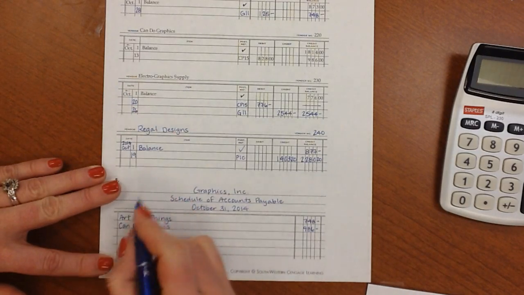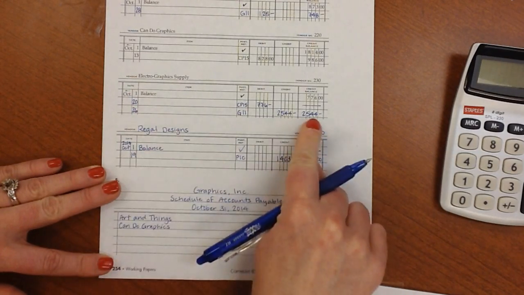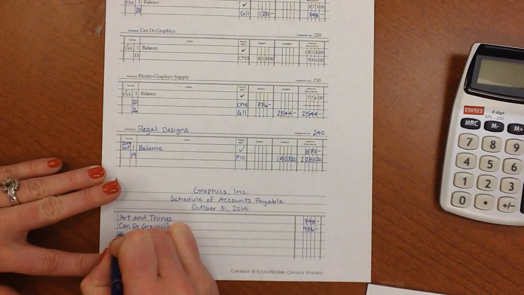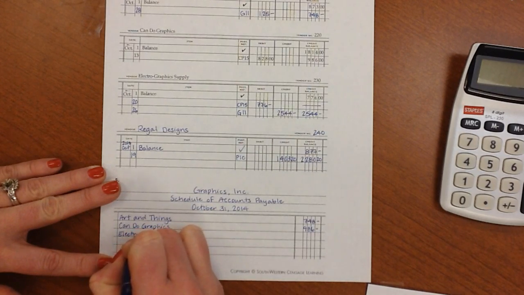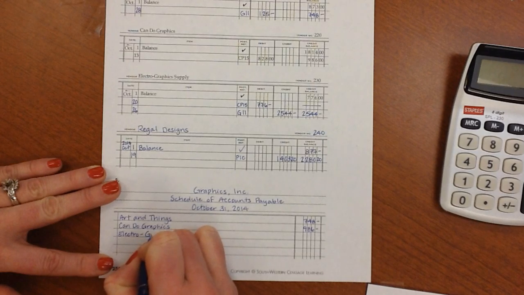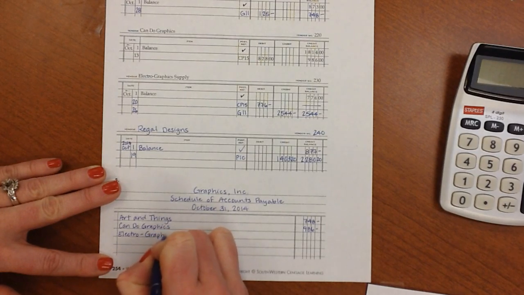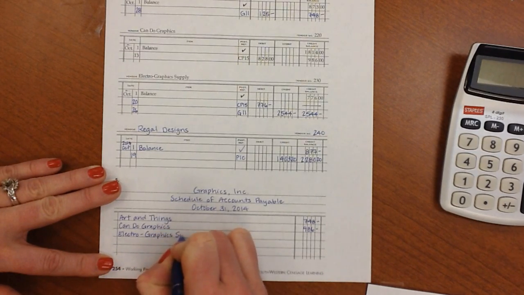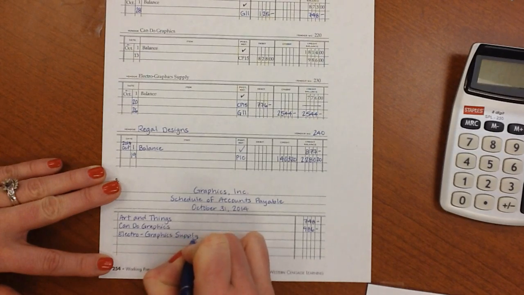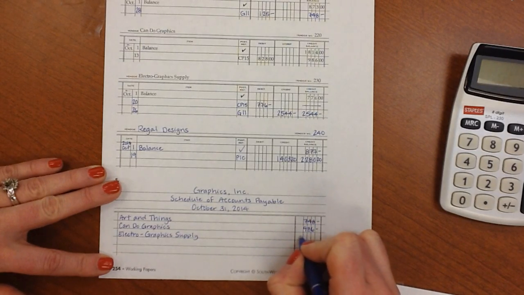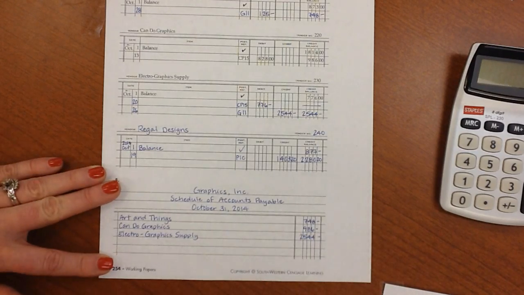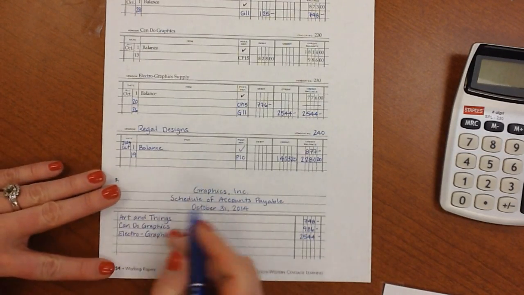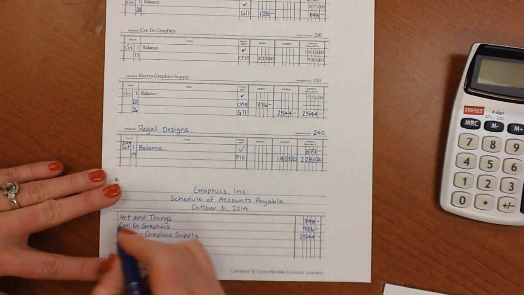Next up is Electrographic Supply, and they have a balance as well. And Regal Designs has a balance as well.